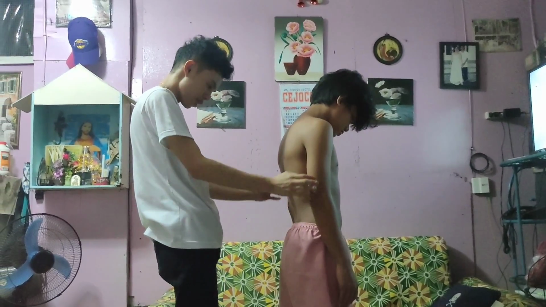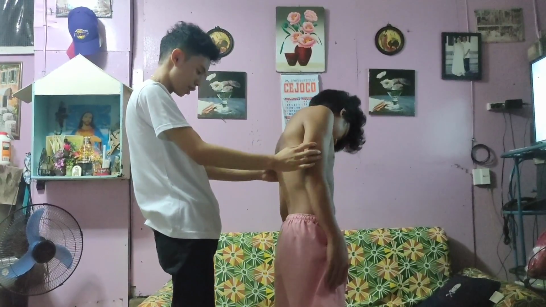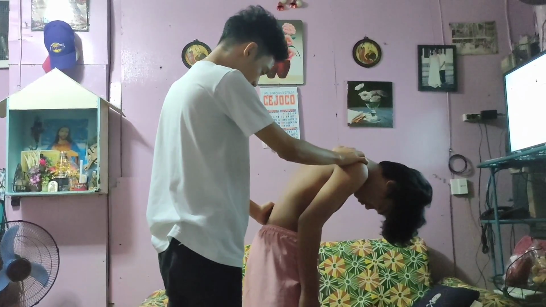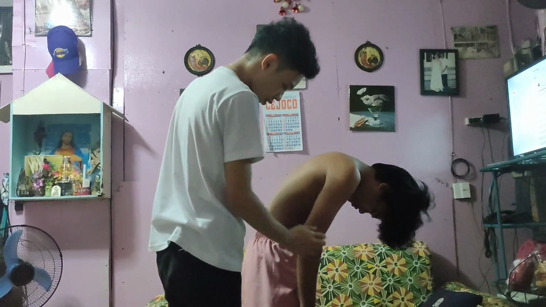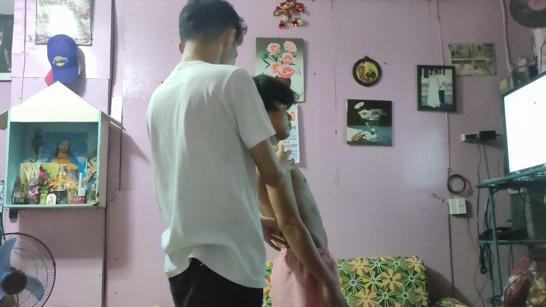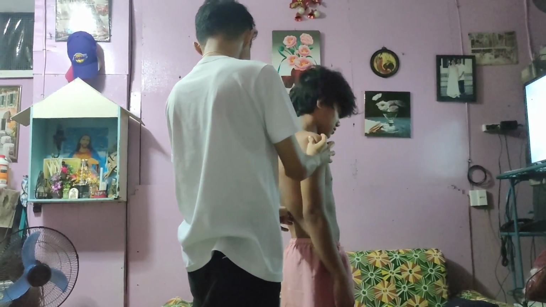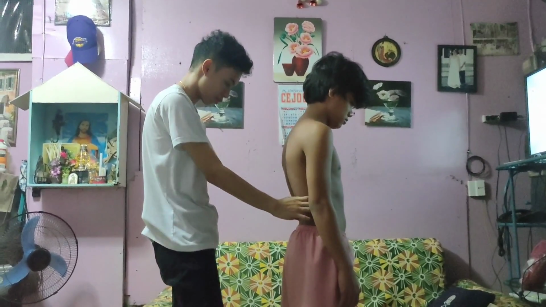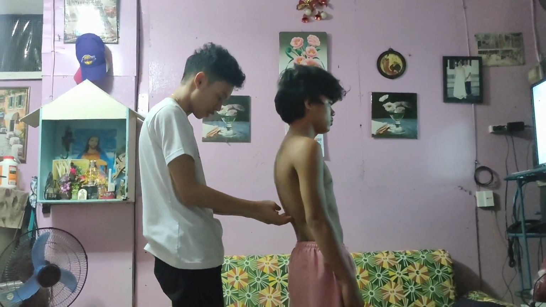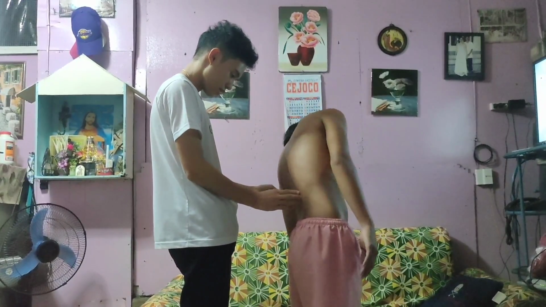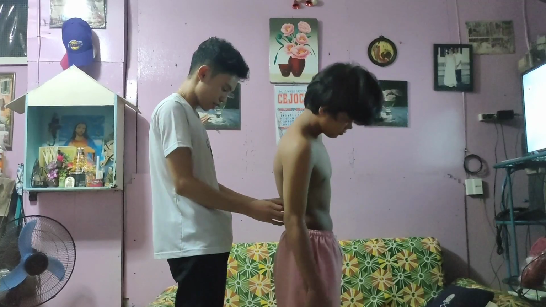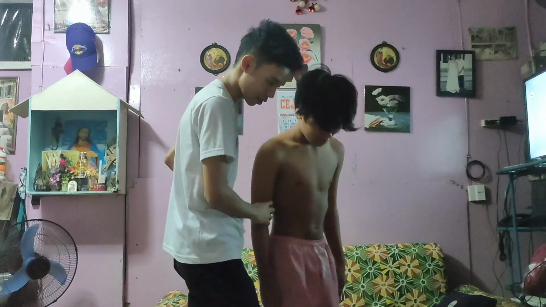Then to the left. Okay, balik. Then I want you to bend over, sir, to the front. Okay. Then lower your arms. Okay, balik. Then hyperextend backward, sir. Okay, balik. Again, sir, to the front. Okay, balik. Then to the left. Okay, balik. Right. Okay, very good. Okay, sit down, sir. Thank you, sir.